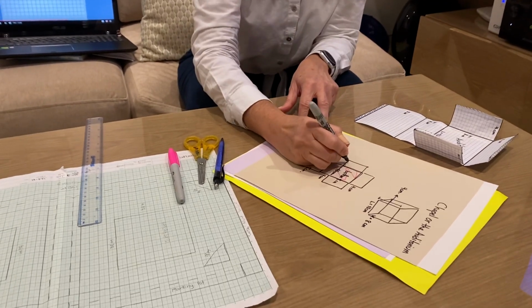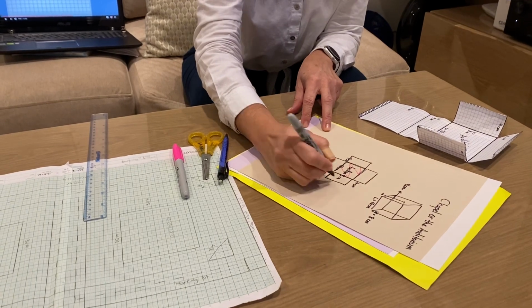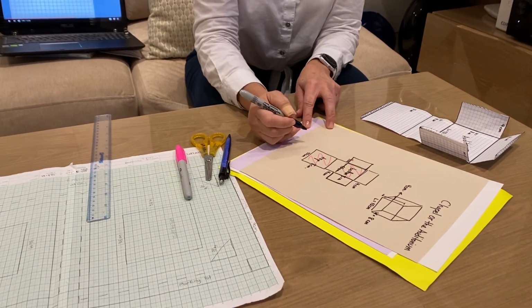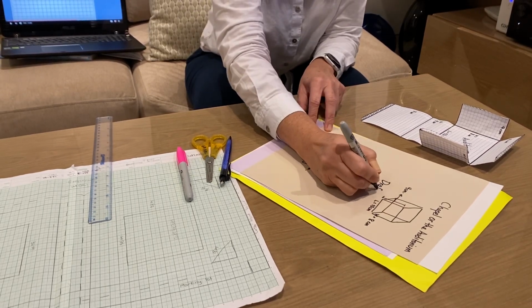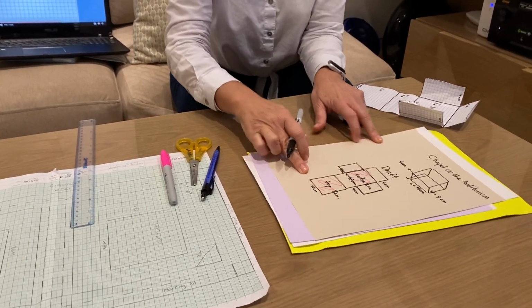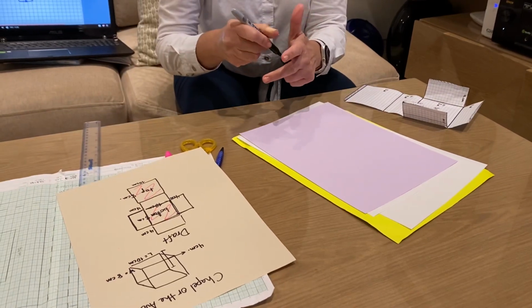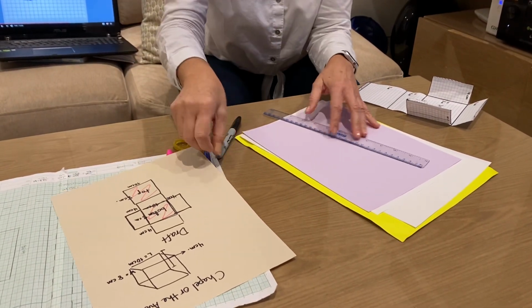So this is 4 centimeters too, and this is 4 centimeters too, in order for it to close. When you have this draft done in your notebook, then you will proceed to do it on a paper using the correct measurements.